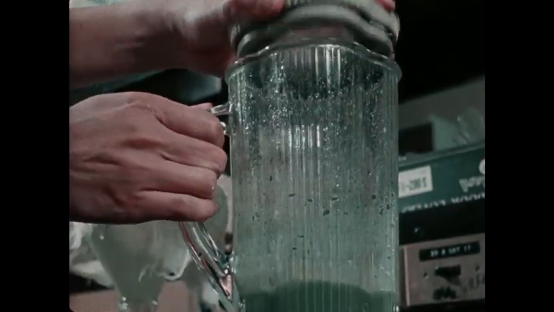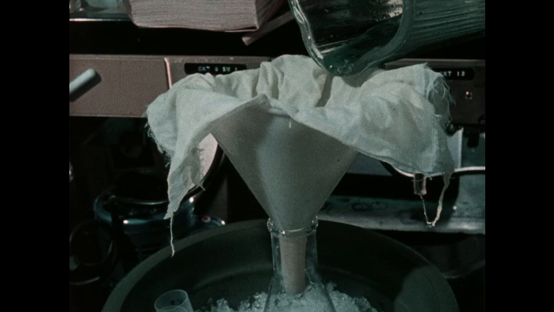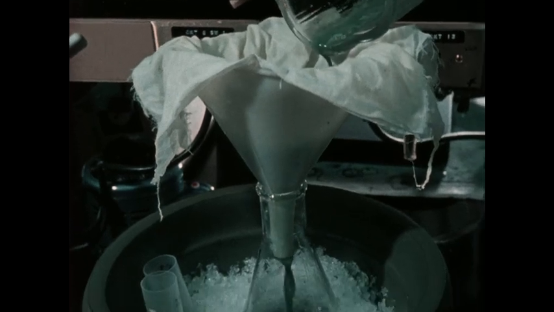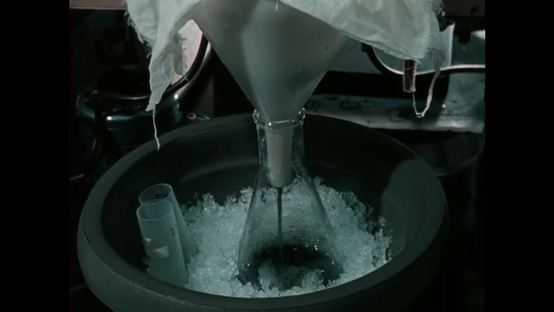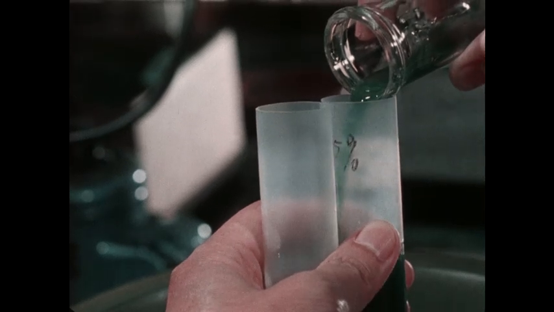The leaves are ground in a sugar solution. The mixture is then strained through cheesecloth to separate the stems, veins, and debris. This filtered solution is poured into centrifuge flasks.